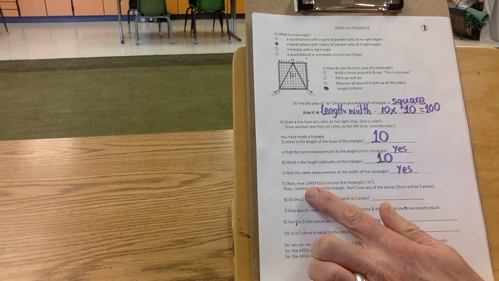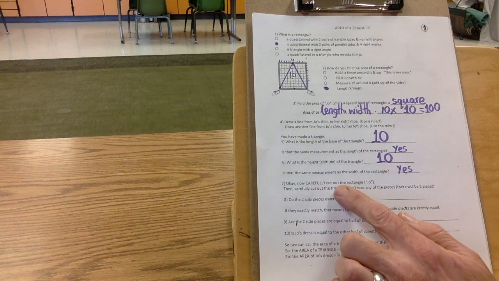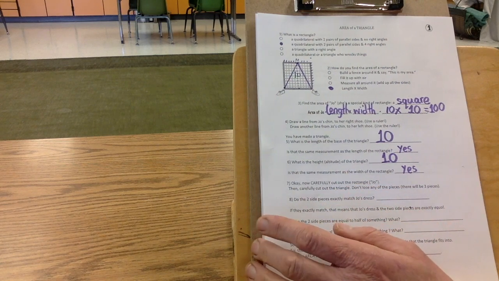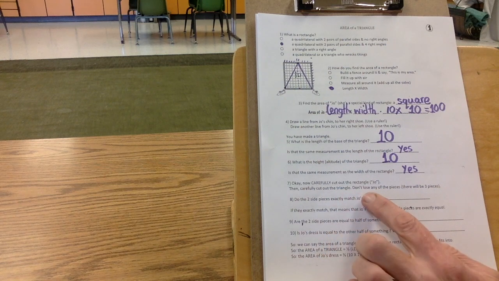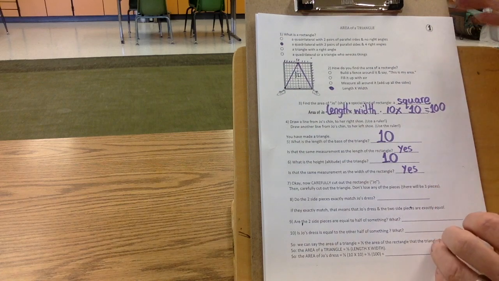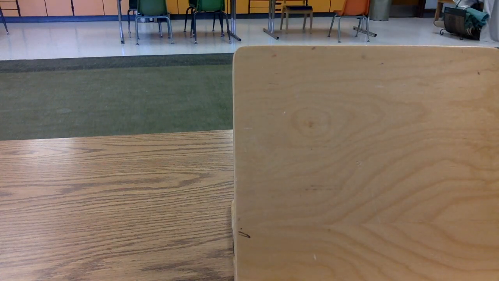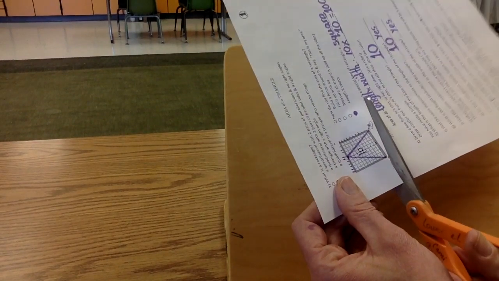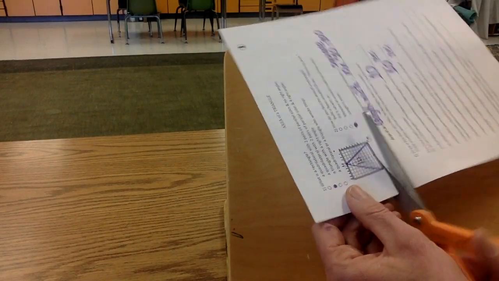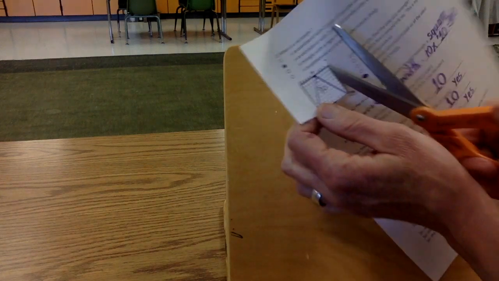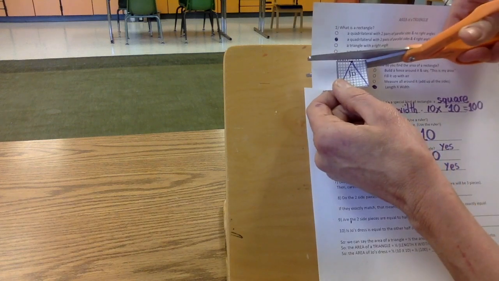7. Okay, now carefully cut out the rectangle, Joe. Then carefully cut out the triangle. Don't lose any of the pieces. There will be 3 pieces. Start by cutting out the rectangle, which is a special kind. It's called a square. I'm afraid you're going to have to cut off her head.